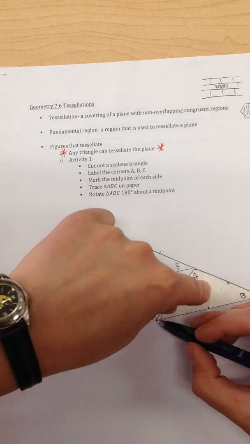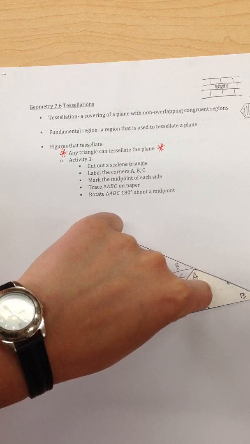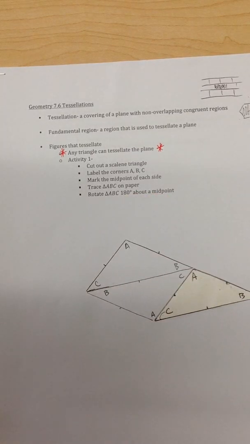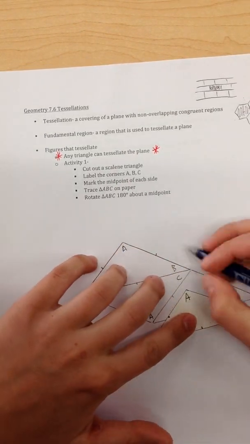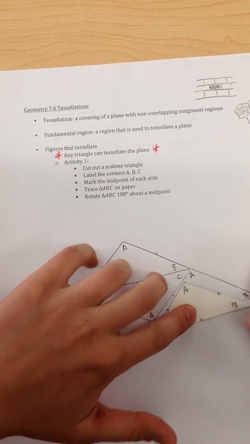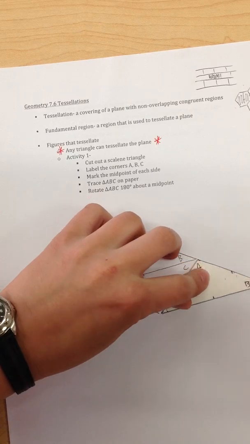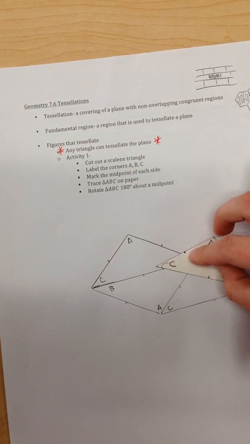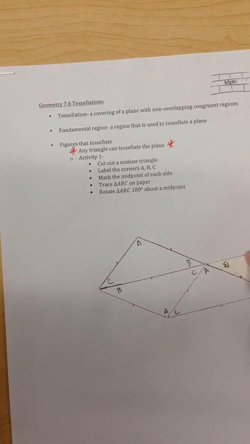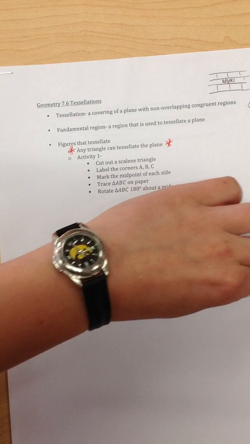trace that there. And you can do this a whole bunch of times. Usually 4 or 5 times is good enough for an assignment or a quiz or something like that. I'll just keep turning around here. So this was my side A, B, C, and then my midpoints there, there, there. I'm going to turn back up this way. So if I do that, I can do the same thing here.